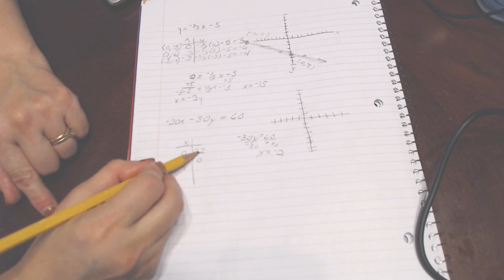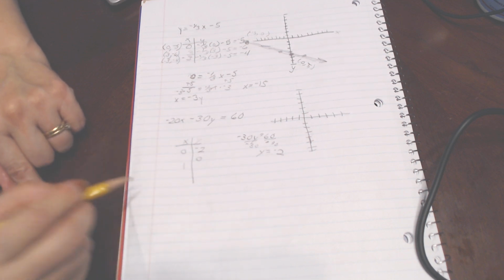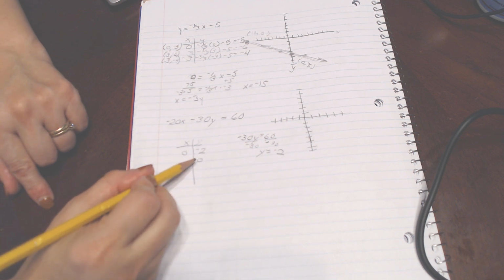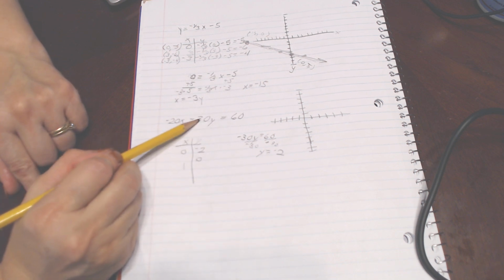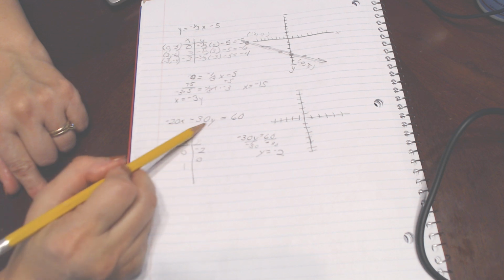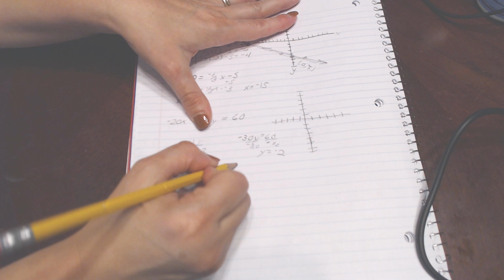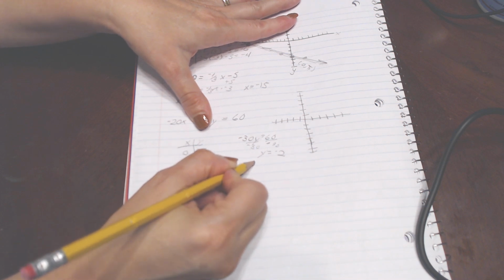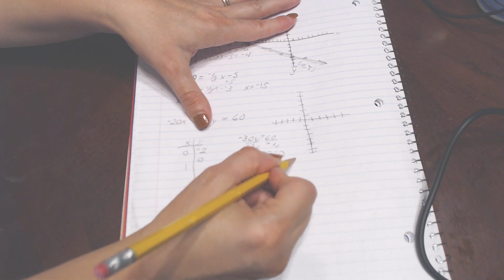That is where it's going to cross the y-axis, where x is 0. Now, on the next one, it has the y value given of 0. Here we're going to have negative 30 times 0, so this is going to be a big old 0, so this whole term goes away. So we have the negative 20x plus 0 equals 60.